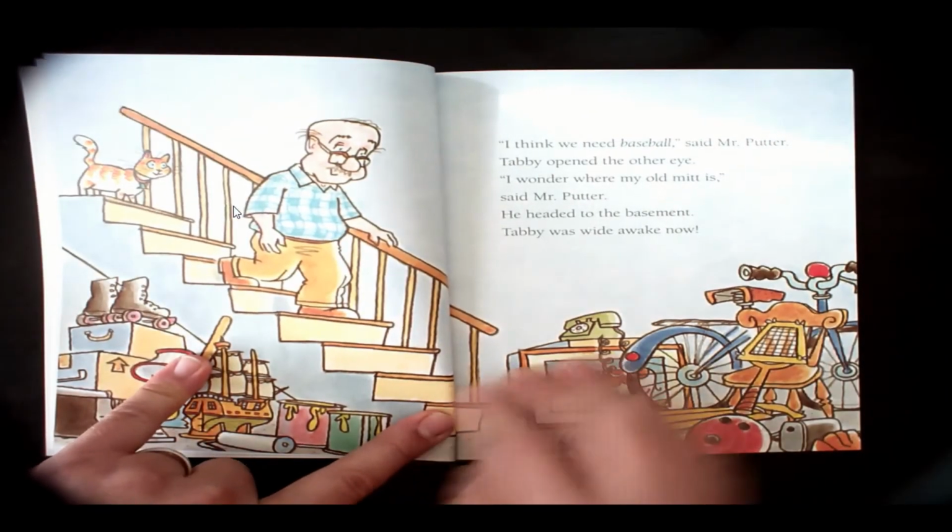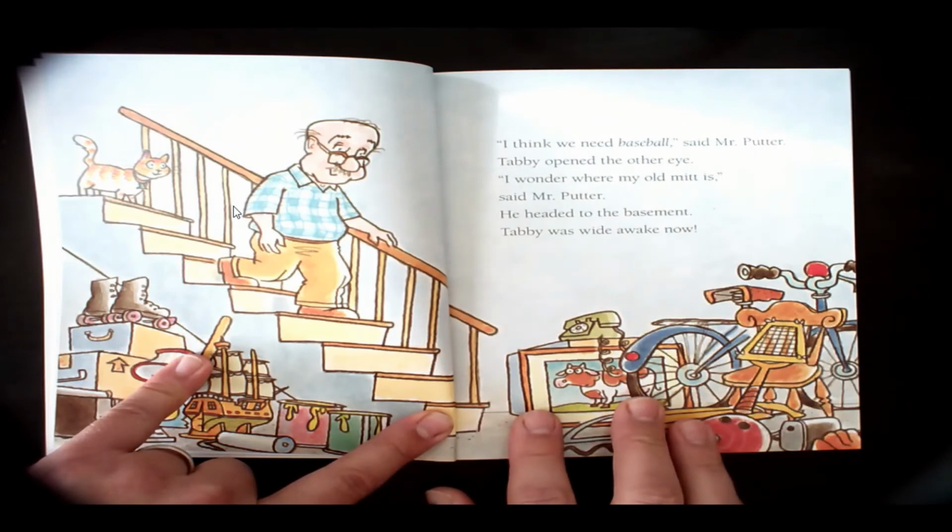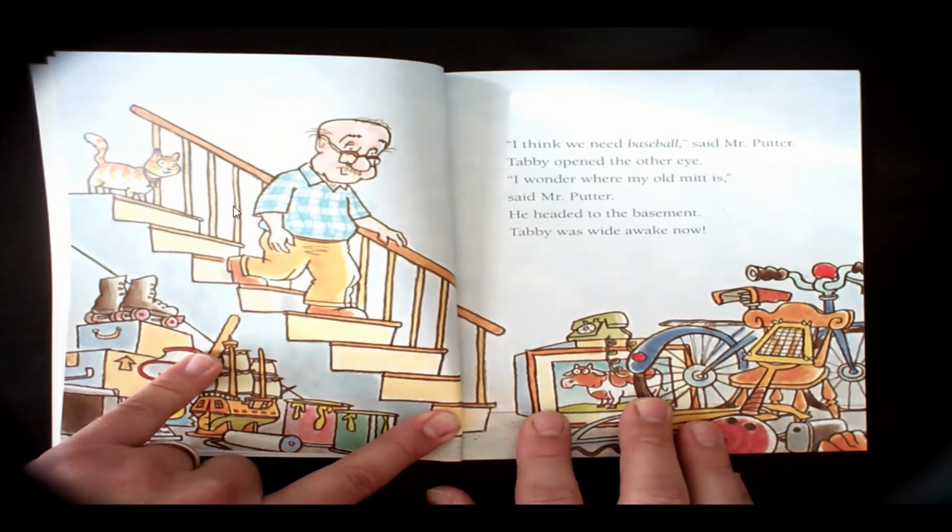I think we need baseball, said Mr. Putter. Tabby opened the other eye. I wonder where my old mitt is, said Mr. Putter. He headed to the basement. Tabby was wide awake now.